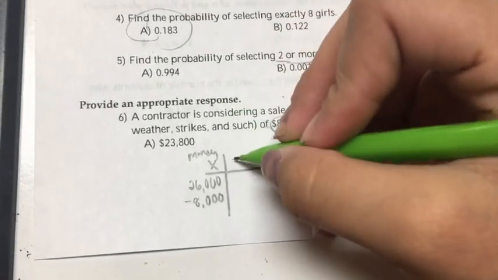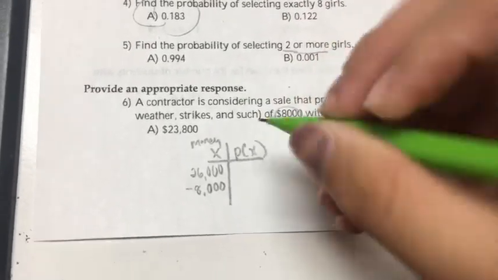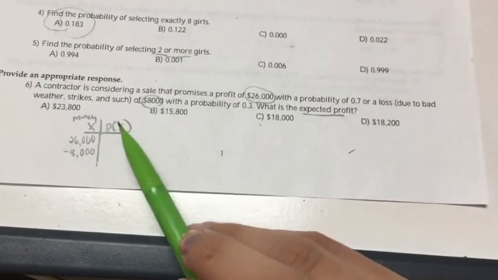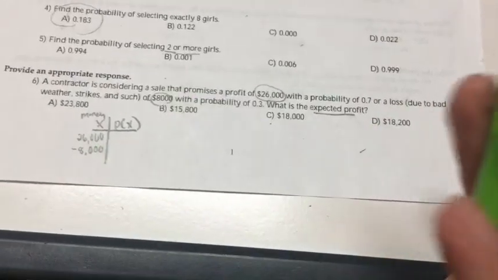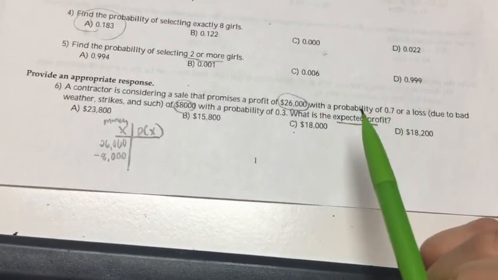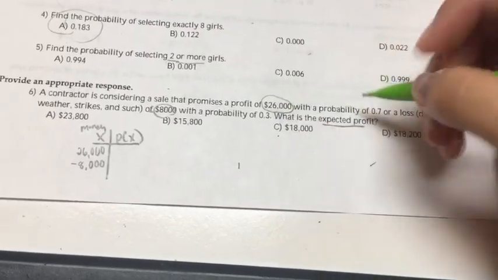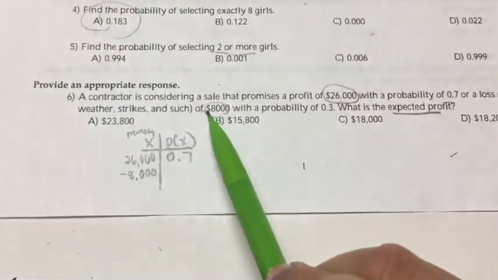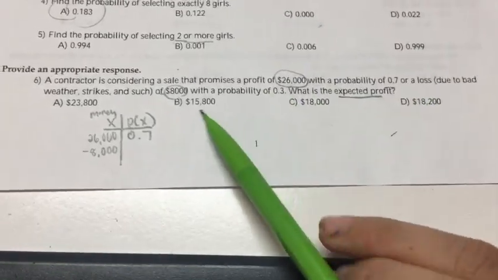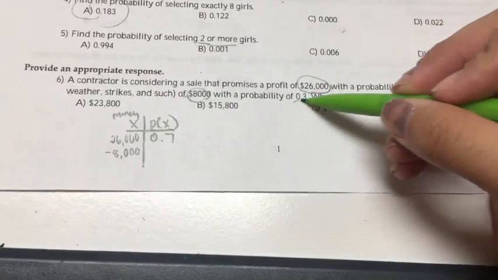And then, so these are your x's, and then you have your P of x's. And P of x's means probability of x. So probability of getting $26,000. And it tells you that there's a probability of 0.7. But then it says that the probability that he loses $8,000 is 0.3.